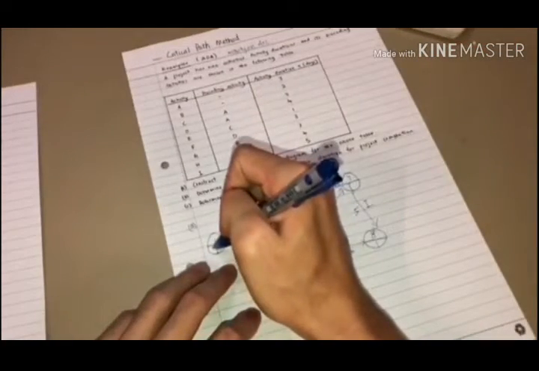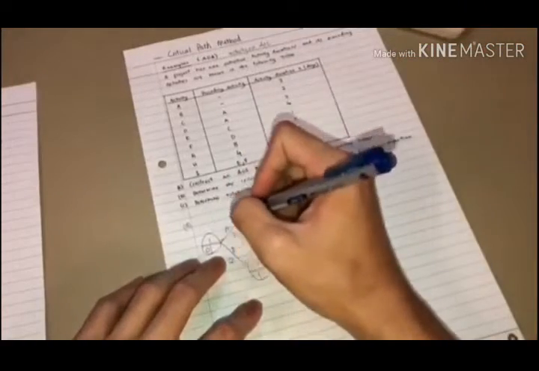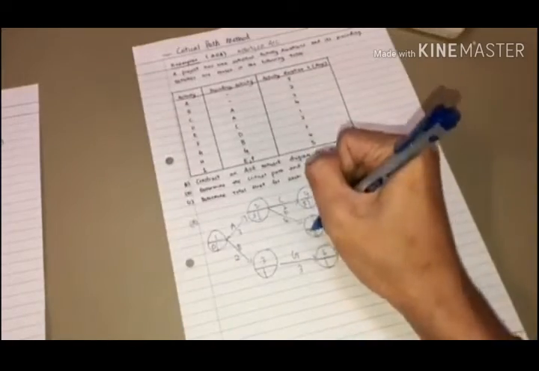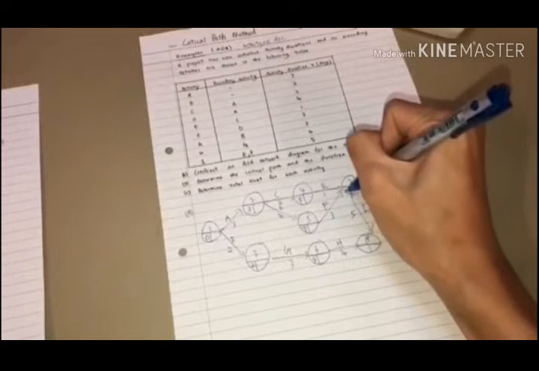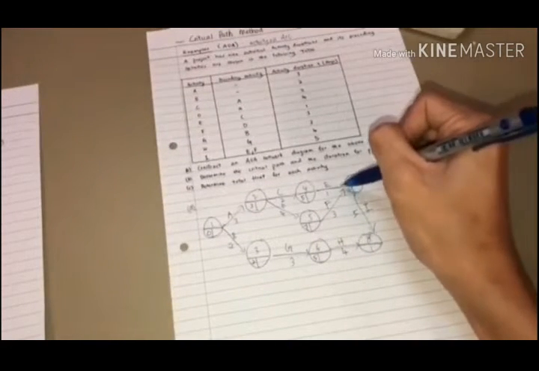The first start is 0, always 0. 0 plus 3 is 3. Okay, for this one, always choose the bigger one. 5 plus 1 is 6. 7 plus 3 is 10, so you use 10. If there are two arrows pointing towards this circle, use the bigger one. And for the last, same thing: there are two arrows pointing towards the same circle, so use the bigger one. 10 plus 5 is 15, instead of 5 plus 4, 9, right?